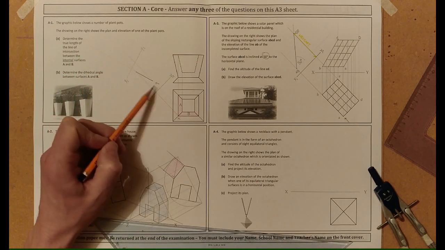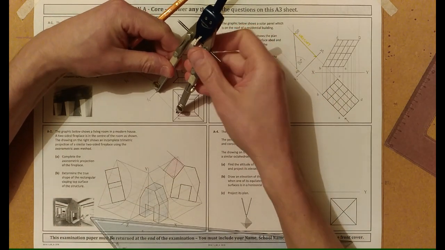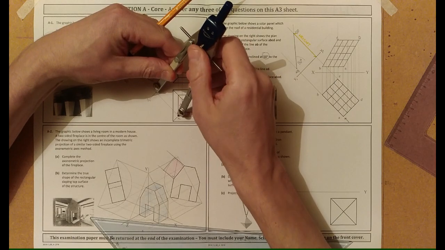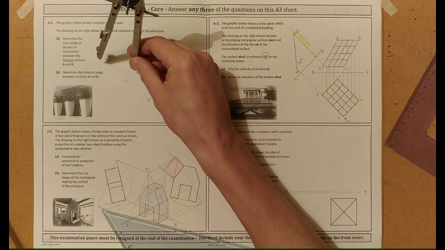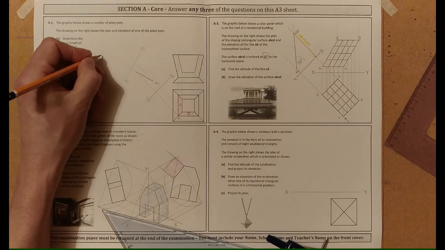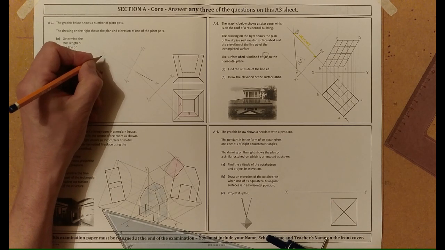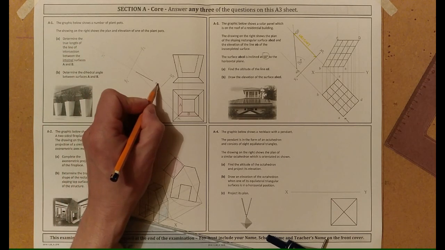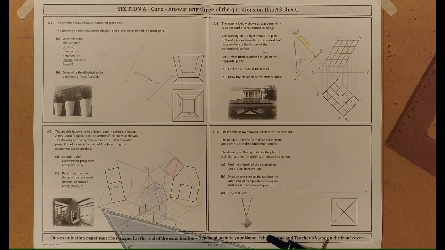So back one, two, and I'm going to measure this distance from x1, y1 back to that point, and set that off from x2, y2 to locate what I'm calling point X. This is now looking along the point view of this line.